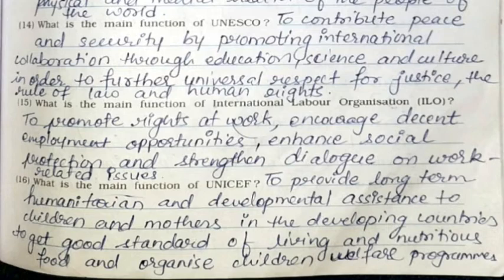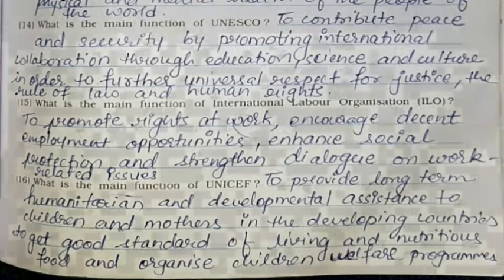15th, what is the main function of International Labour Organization, that is ILO? To promote rights at work, encourage decent employment opportunities, enhance social protection and strengthen dialogue on work-related issues. 16th, what is the main function of UNICEF? To provide long-term humanitarian and developmental assistance to children and mothers in the developing countries to get good standard of living and nutritious food and organize children welfare programs.